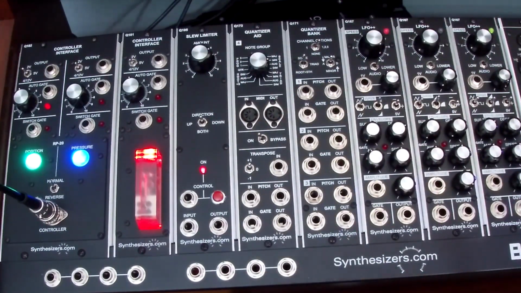Beside it, there's the slew limiter. This is like a portamento. It will introduce lagging between two voltages. Let's say you have a voltage of 1 volt and then it switches to 3 volts. This will introduce a lag time between the 2 voltage variations.